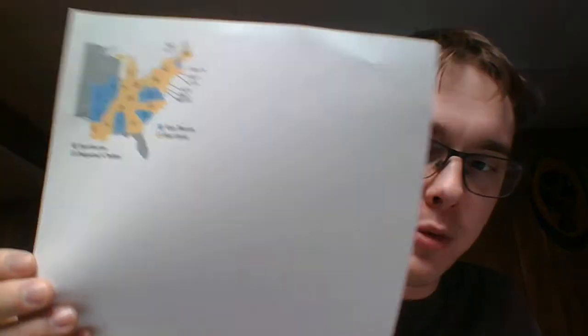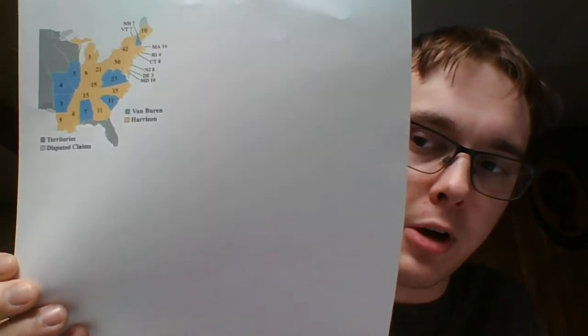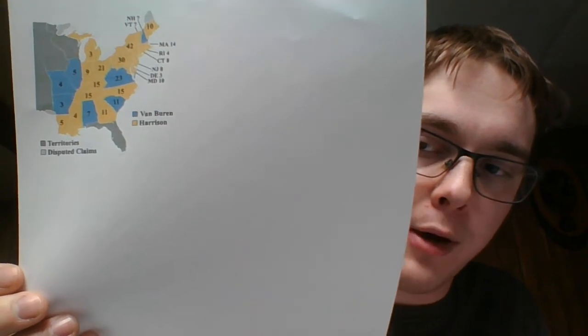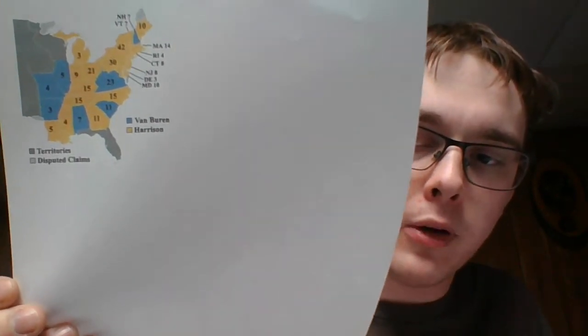Any other photos here that we have or diagrams here? Again, just the electoral map of the 1840 election campaign. This is technically Harrison, but because Tyler inherited it from Harrison, it's the same map. So just a review. We showed that in the last video, but that's just a review of which states Harrison and Tyler won compared to Van Buren.